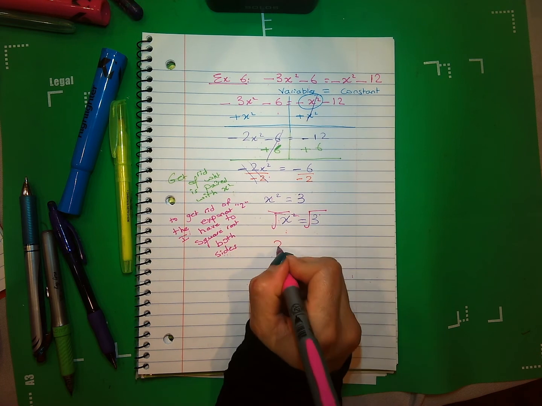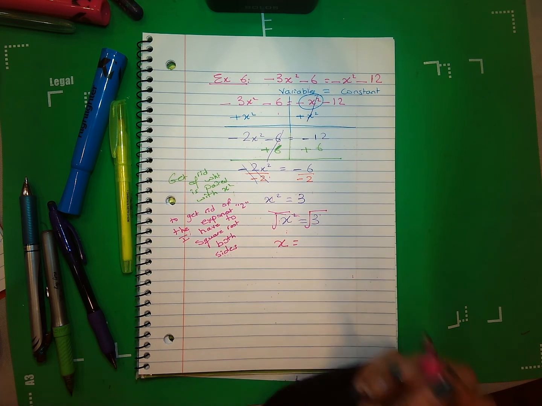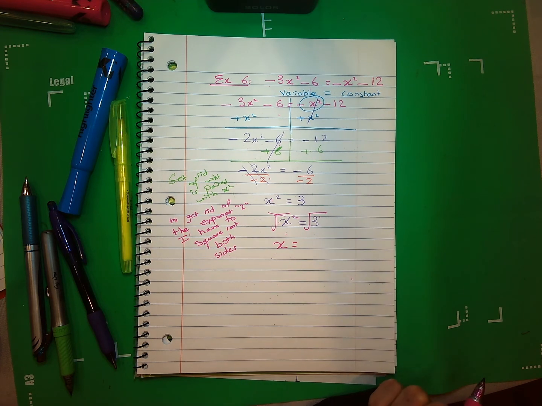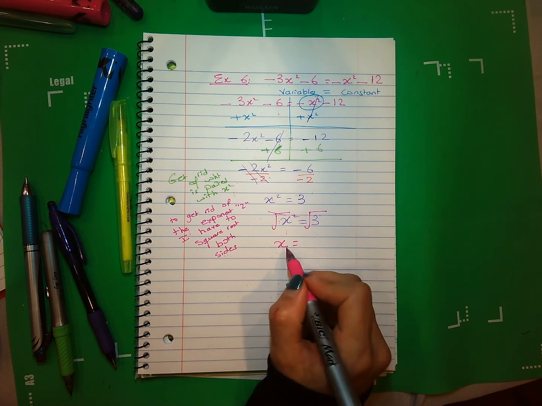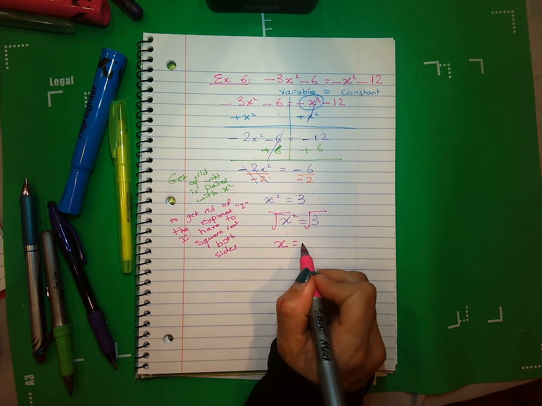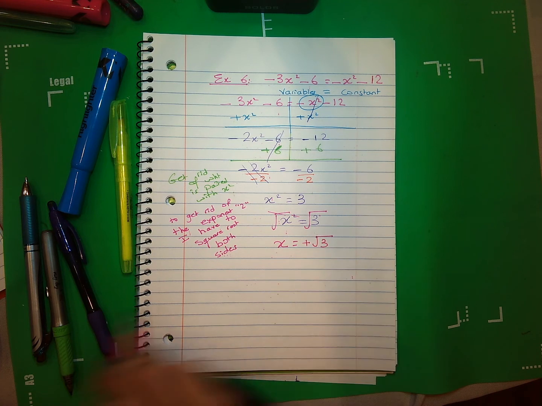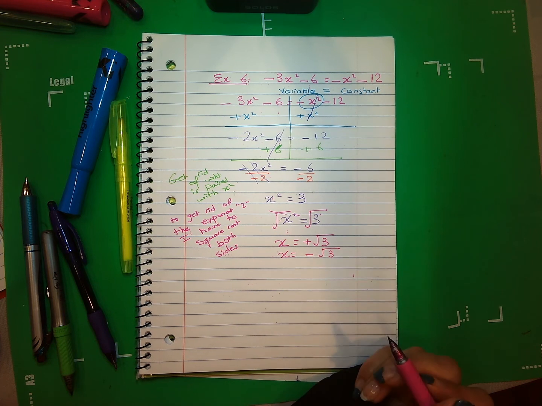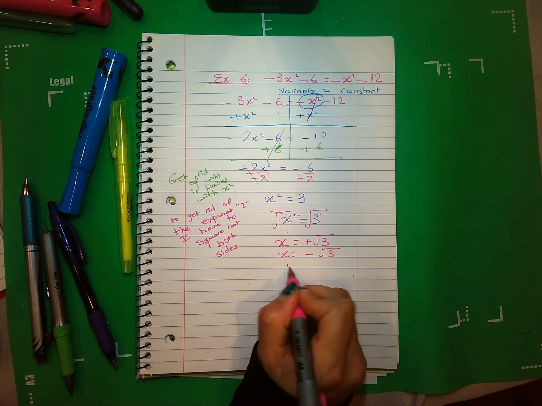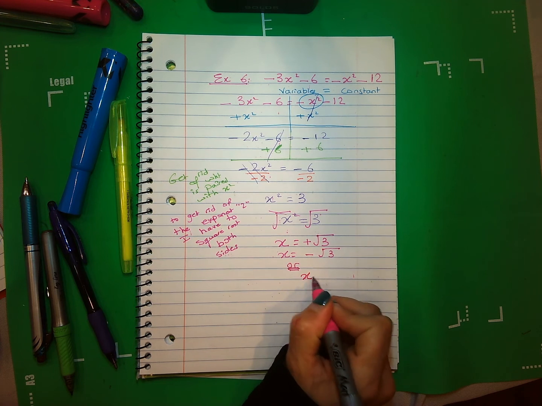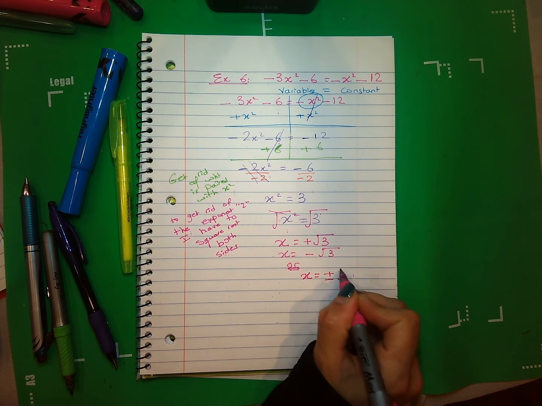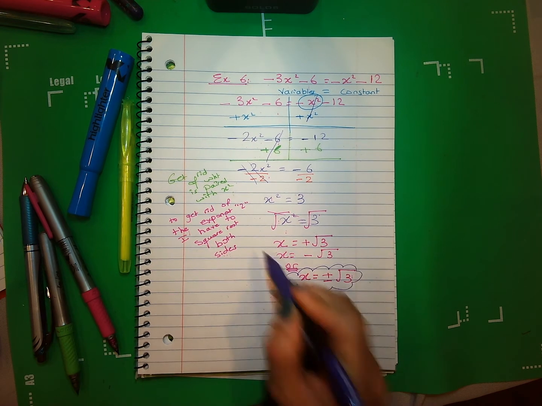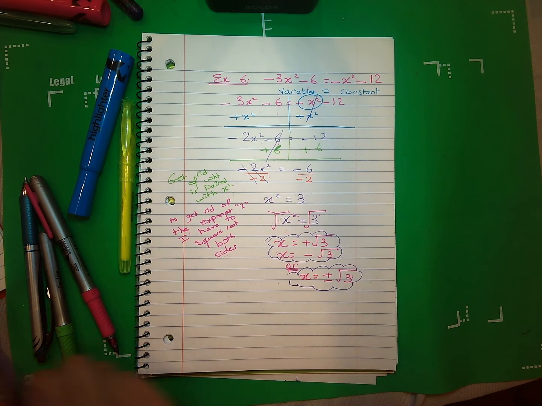So I will have x equal to the square root of 3. This is not a perfect square, and it's a small number. I cannot do GCF or the tree method for it. So I would automatically know that x will be either positive square root of 3 or x will be negative square root of 3. Or I can write it in the form of x equal plus or minus square root of 3. I can either write it in this form or just separate them. They're both going to give you the same answer.